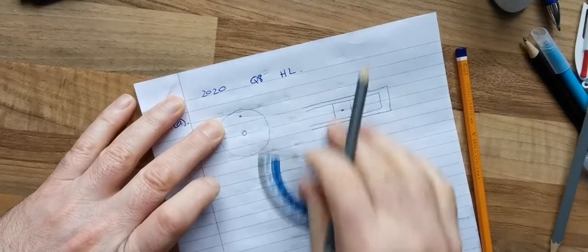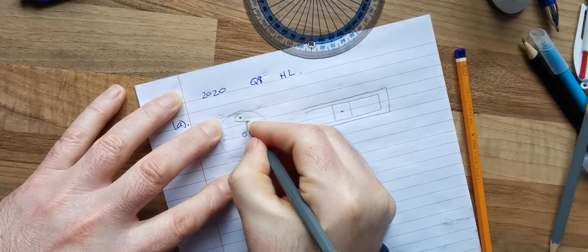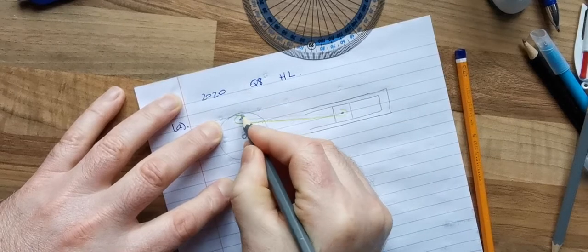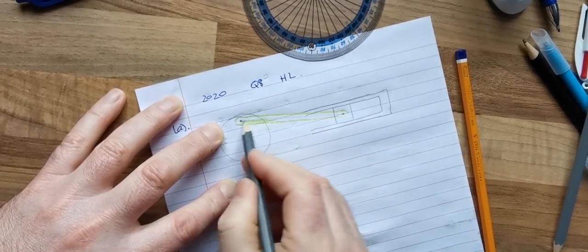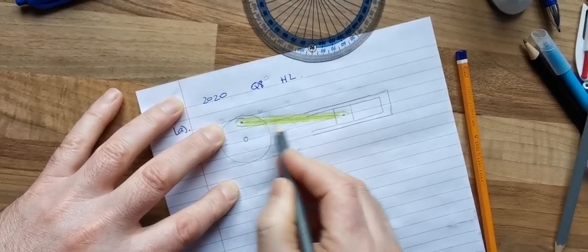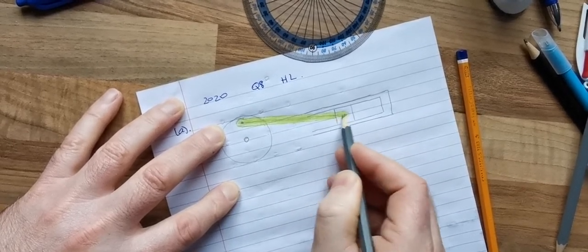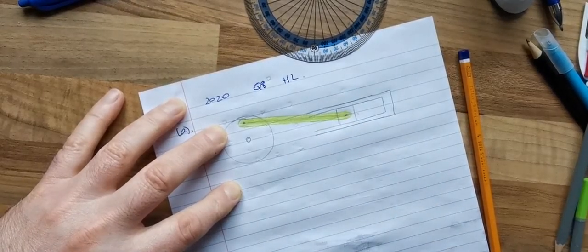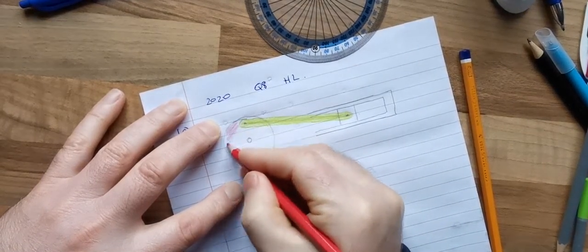I'm going to put some colors on this now just to make it look better. So that there's just a link, so that's a linkage, and I'll just put a color on our crank here.